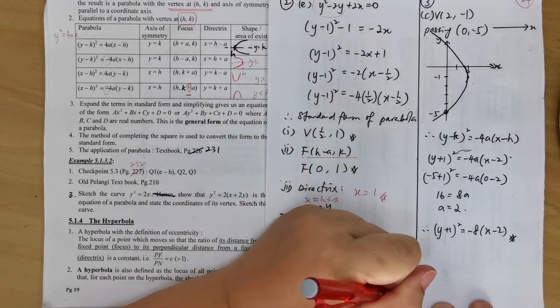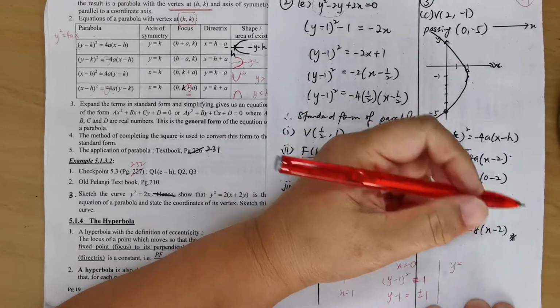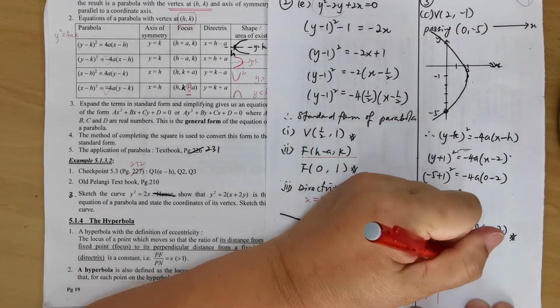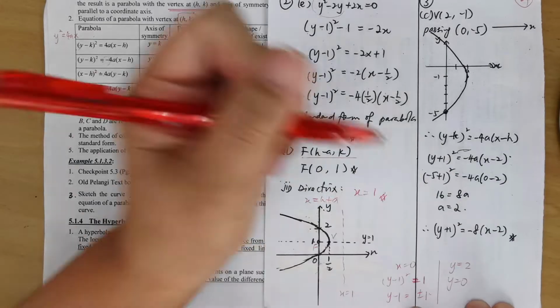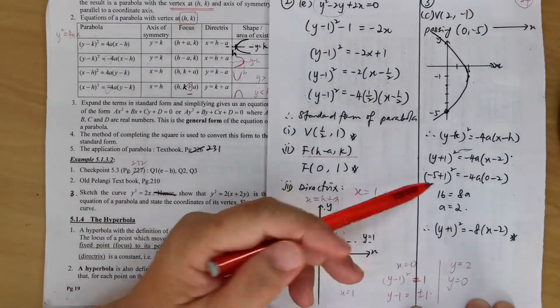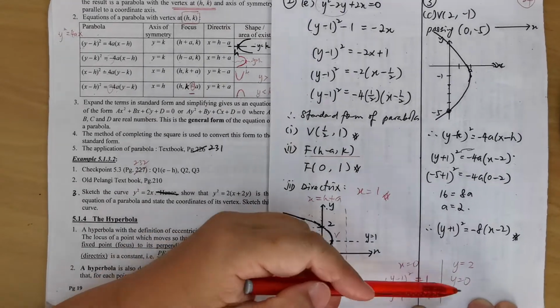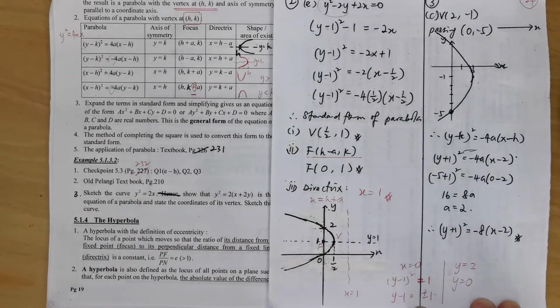Okay, so y minus 1 equals plus minus 1. Alright, so if positive 1, y equals 2. If negative 1, y equals 0. Okay, so the graph cuts the y-axis at 0, 2 and 0, 0. Then you sketch the graph.